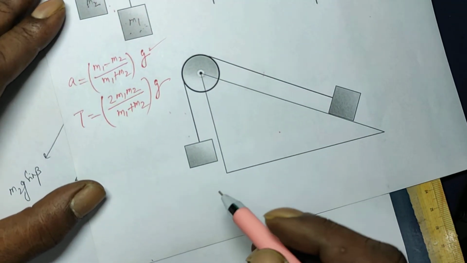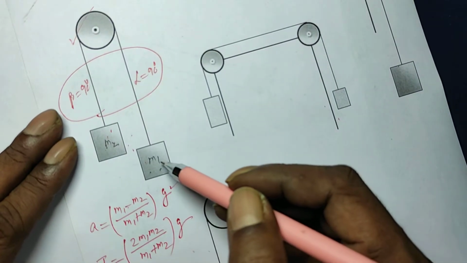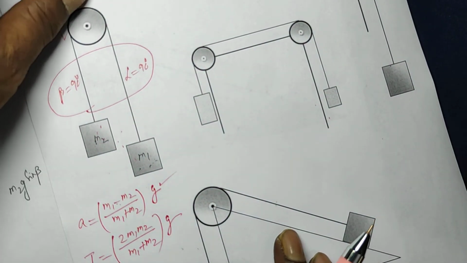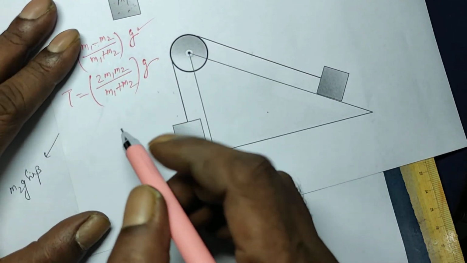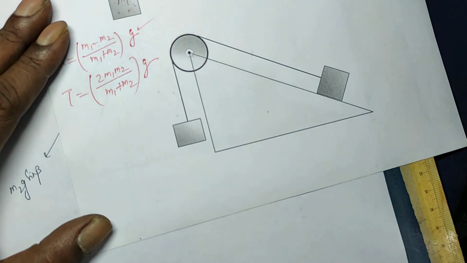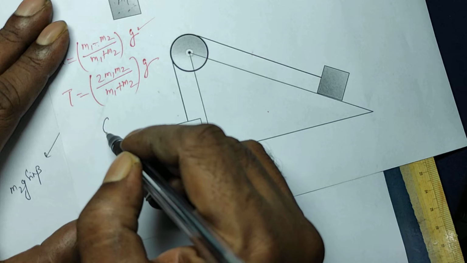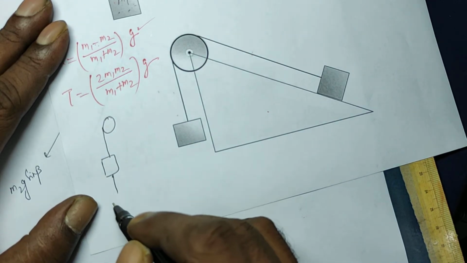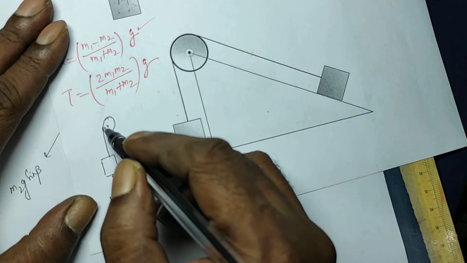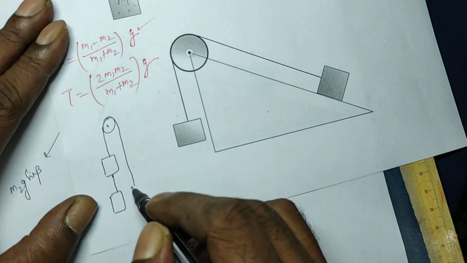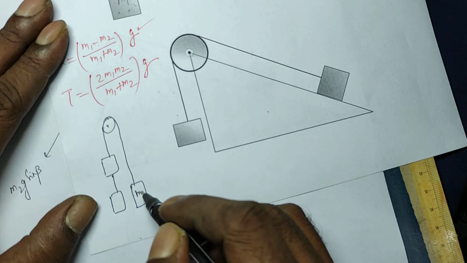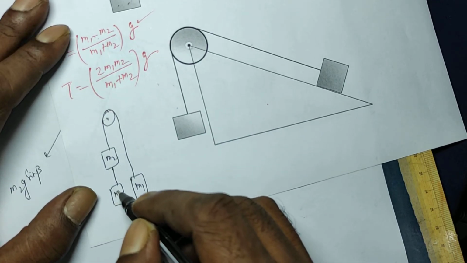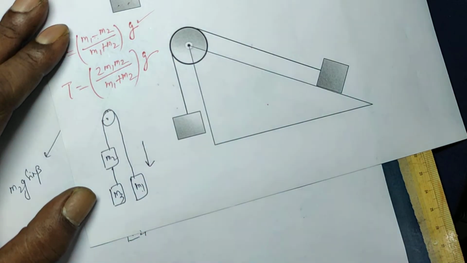This is trying to come down, this is opposing, so it is subtracted. What I mean to say is, if there is a system like this, let me draw another diagram for you quickly. Suppose this is one mass, this is another mass, here is a pulley, and here is a mass. Suppose this is M1, this is M2, and this is your M3, and this one is coming down.